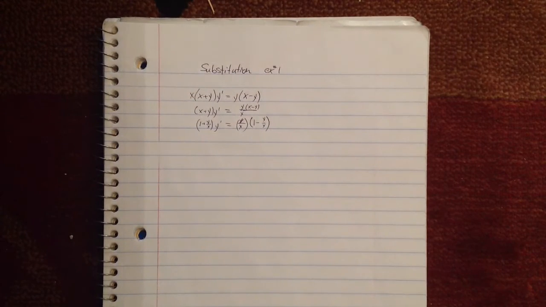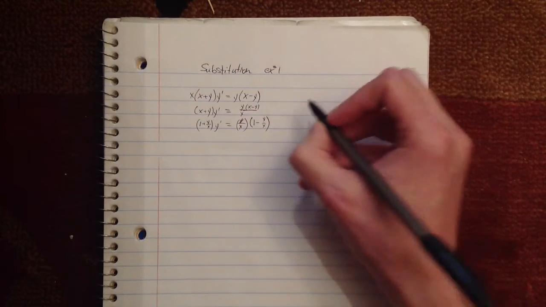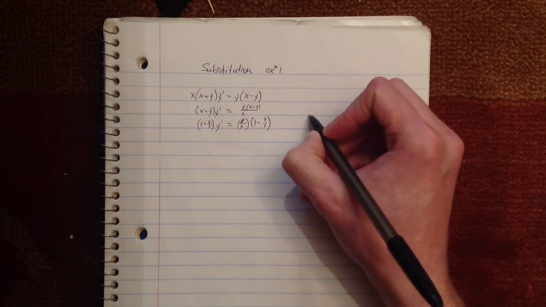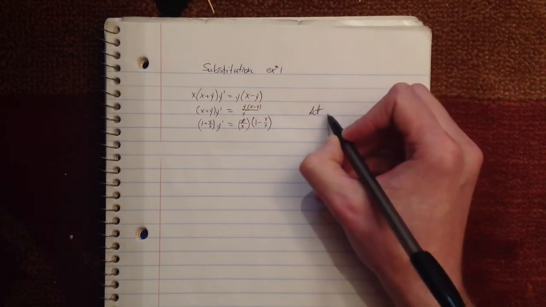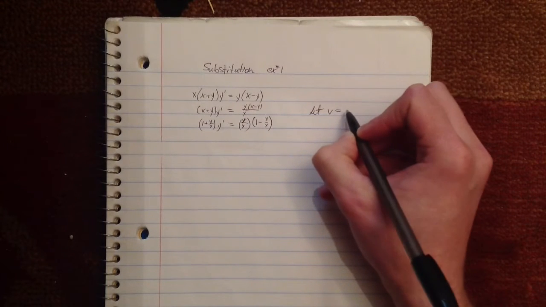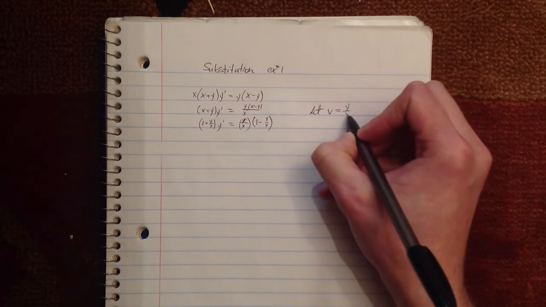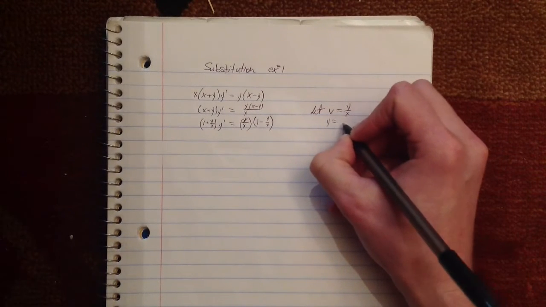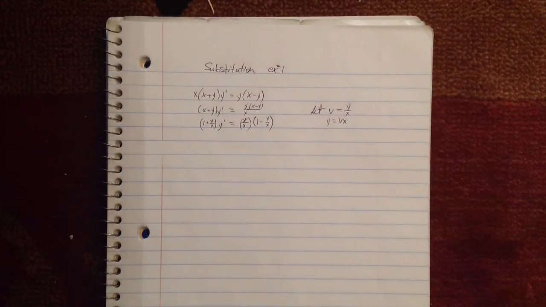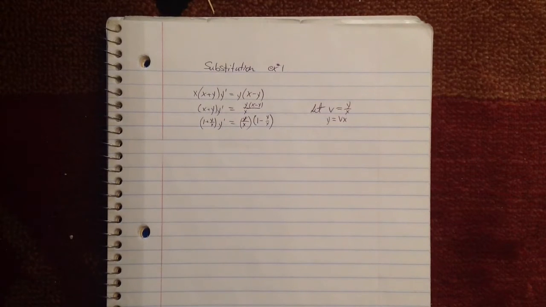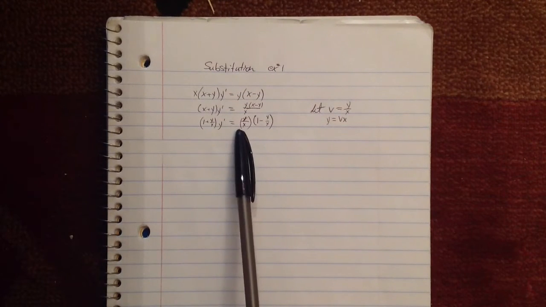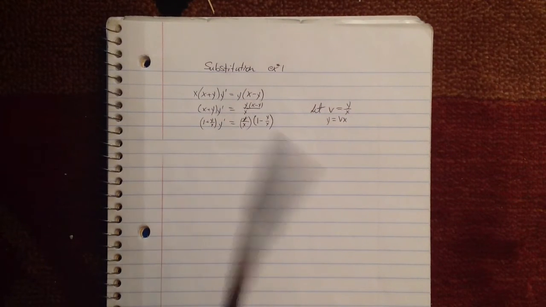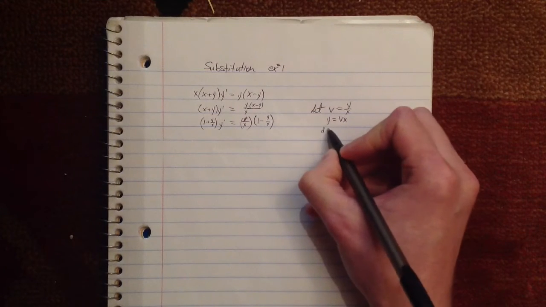Okay, so now what you want to do is just go off on the side, kind of like a regular u substitution setup, and say let v equal y over x, and therefore y equals vx. So, in order to get this right here, take the derivative.